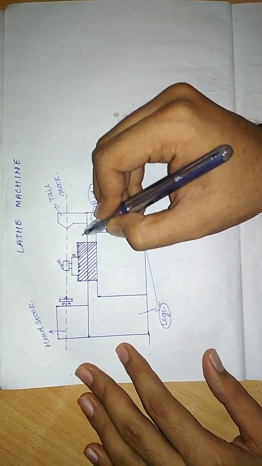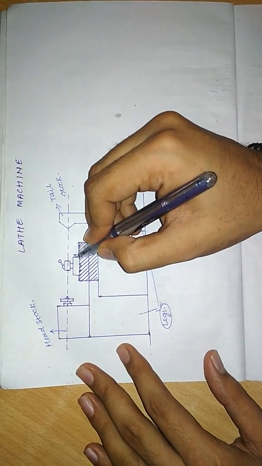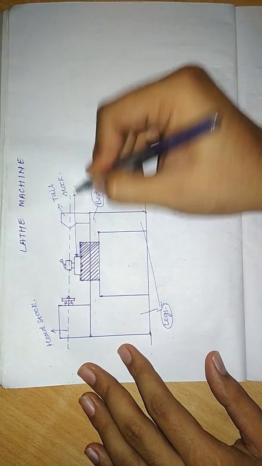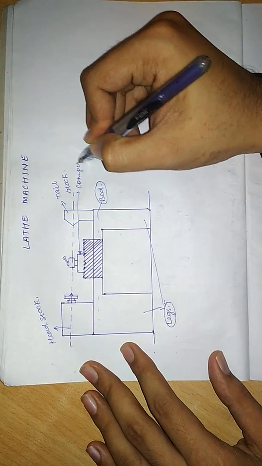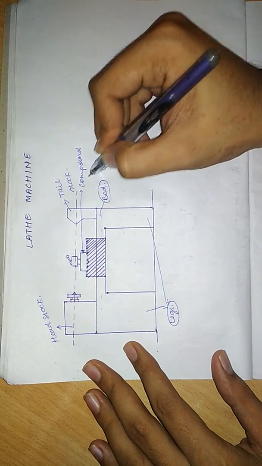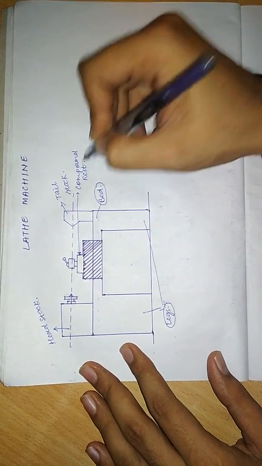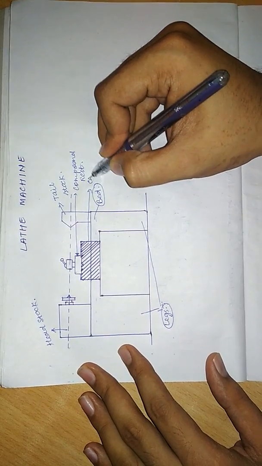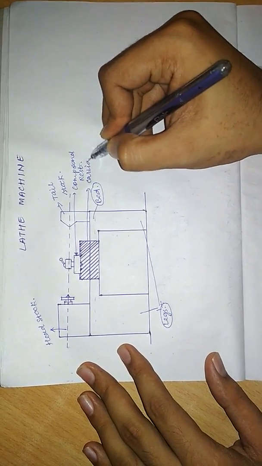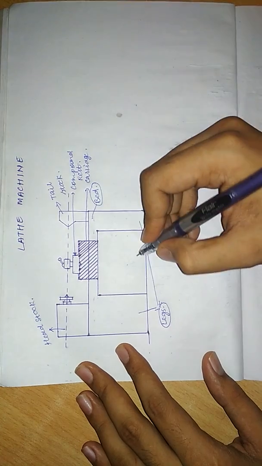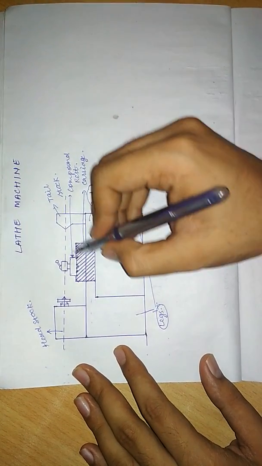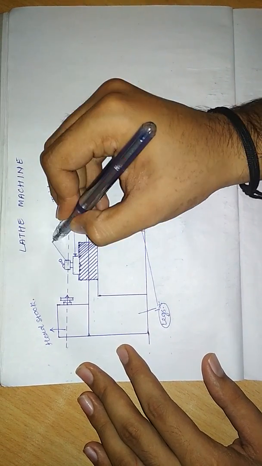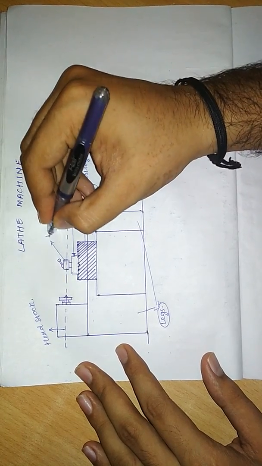This part is the compound rest, and this part is the carriage. And this part is the tool post.